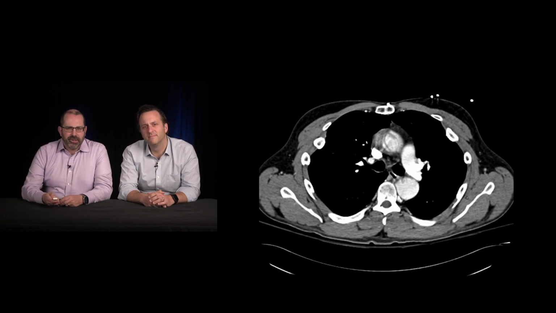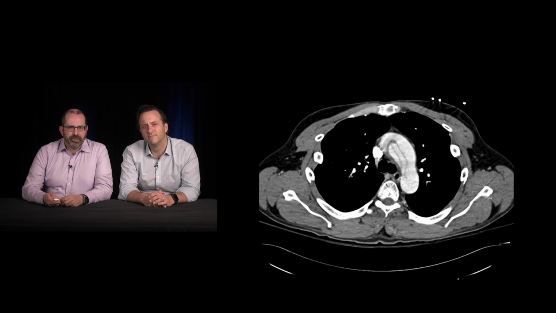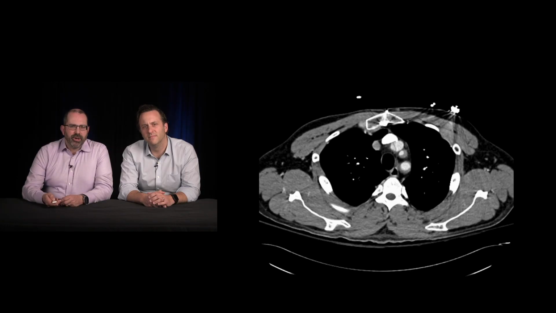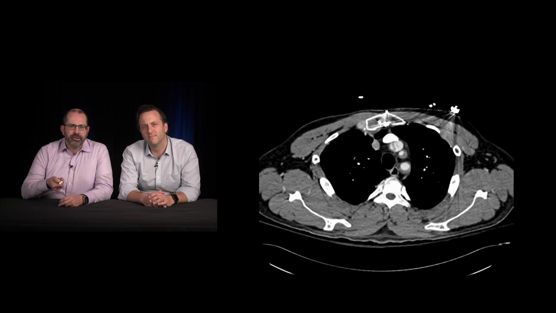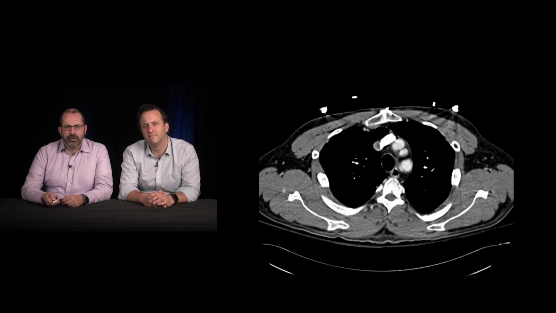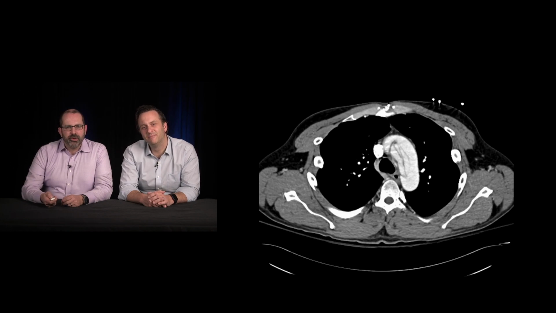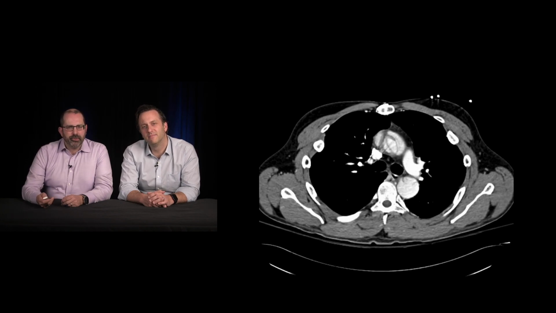Even starting at the top, you said you didn't like some of what we were seeing, and I agree. Even up here at the top, we're seeing our great vessels coming off, and already I'm seeing some lumen issues going on here. So this dissection not only is involving the arch, but it's involving the great vessels as well. And certainly as we go down, we start to see a big intimal flap just swaying in the breeze here. And so it just keeps going and going and going.